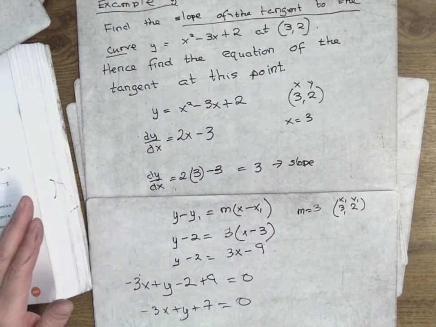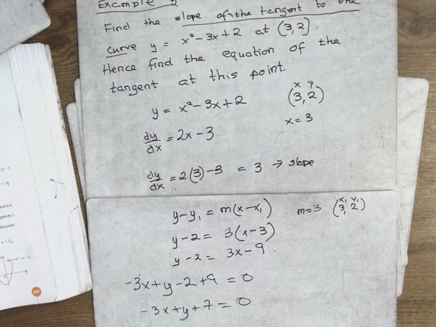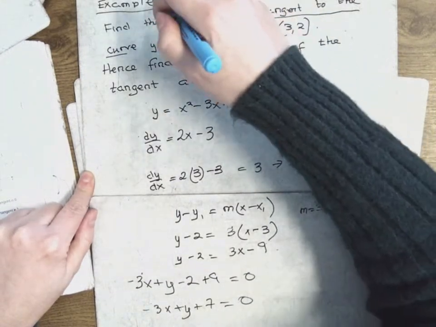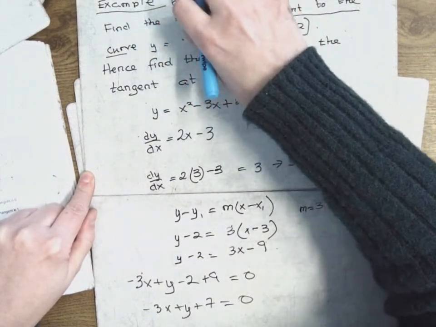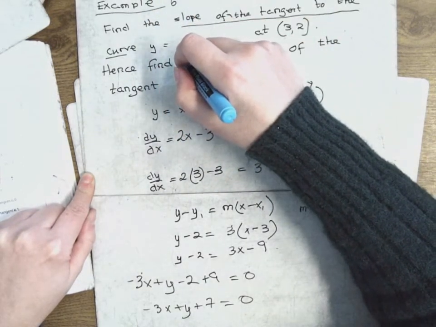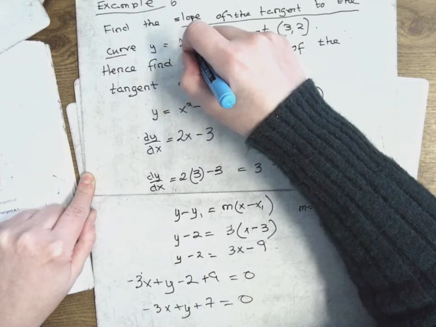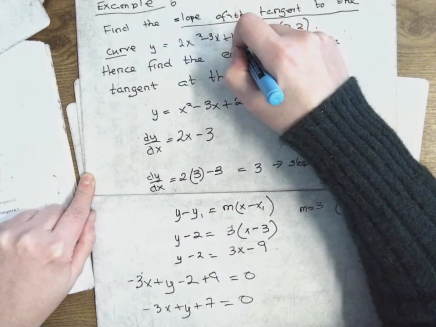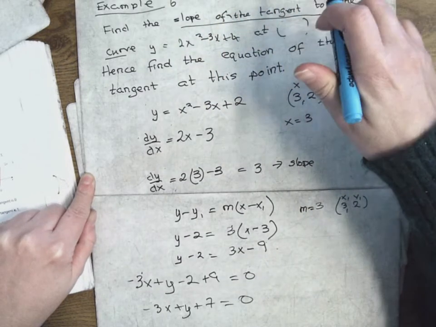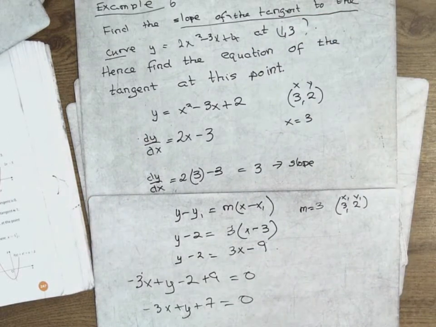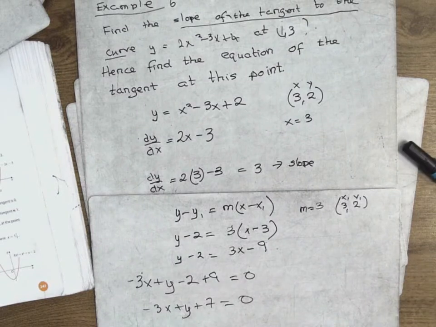Right, okay. I'm going to do another example, and this time I hope I don't make a mistake. You should watch me, make sure I don't. Can I rub it out? Example 6: find the slope of the tangent to the curve y equals 2x squared minus 3x plus 4 at the point (1, 3), and hence find the equation of the tangent at this point.